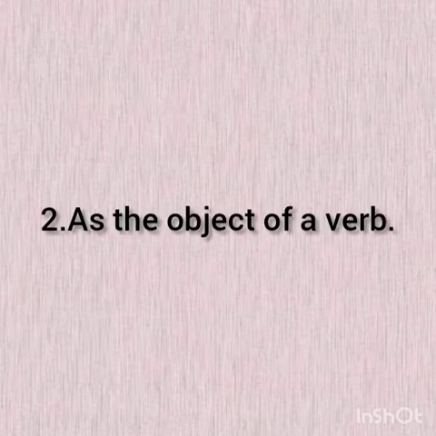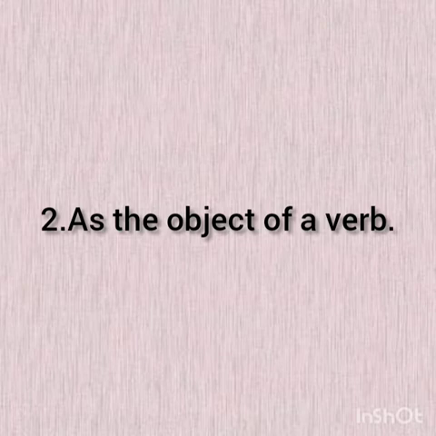The second use is as the object of a verb. Here an example: She enjoys going to school. In this sentence, she is the subject, enjoys is the verb, and the word going is a gerund. Its structure is verb plus ing, so it is a verbal noun. It does not act as a verb, and it is the object of the verb enjoys.